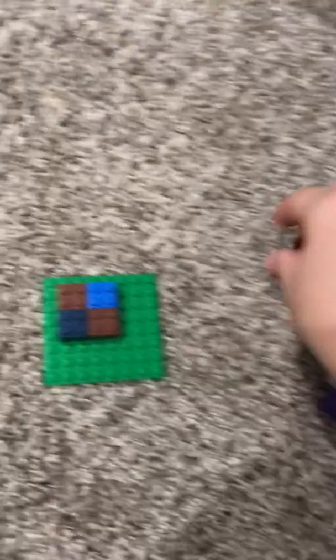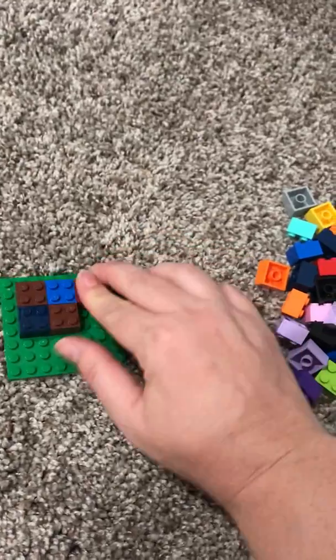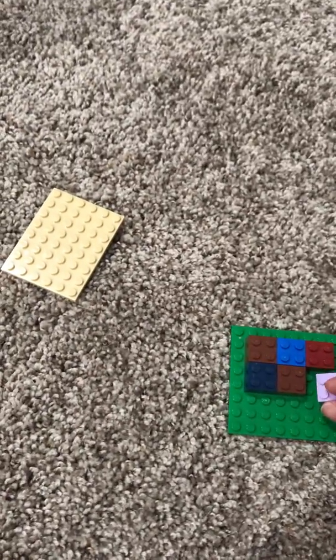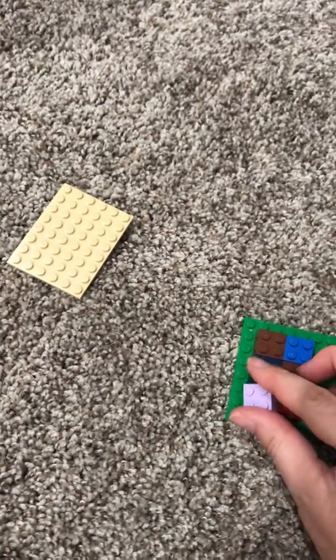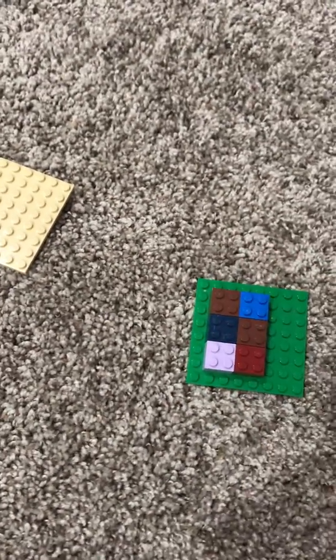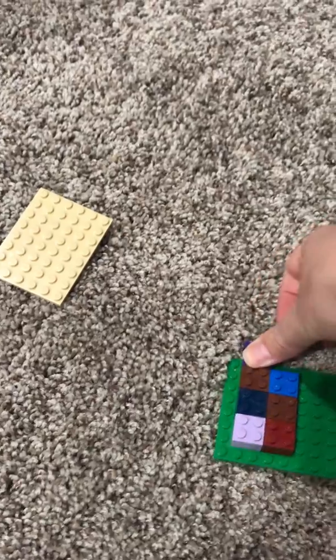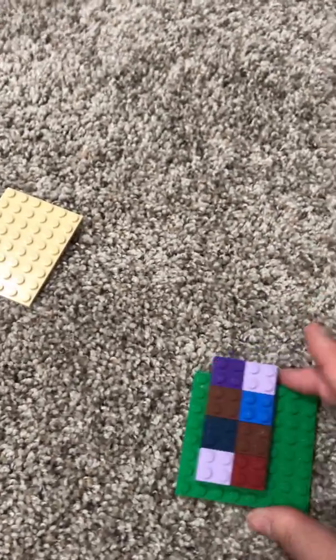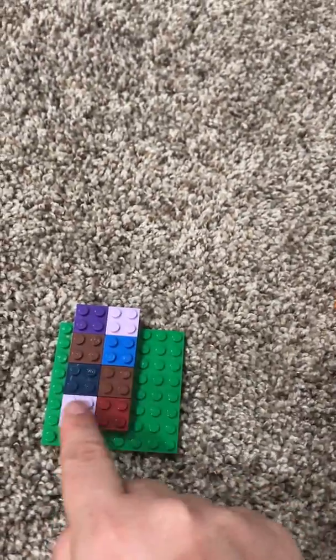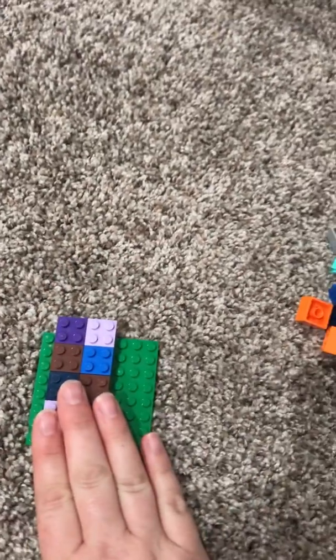So far I've used 4, 5, let me go this way, 5, 6, 7, 8. I should have scooted it down a little bit. My little block's not quite big enough. I have 8. 1, 2, 3, 4, 5, 6, 7, 8. So my rectangle looked like this.